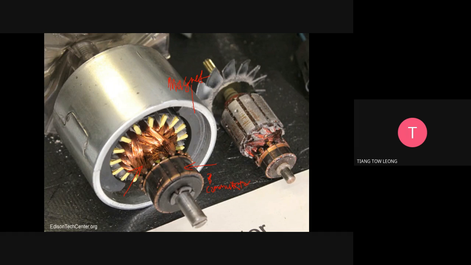What is the green part? I don't know why, maybe it's the stator core. This is a DC motor, and this also has a commutator. You can see here it's a little black. Actually we have a carbon brush to push here.